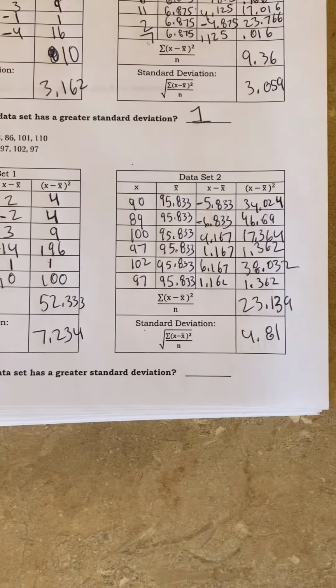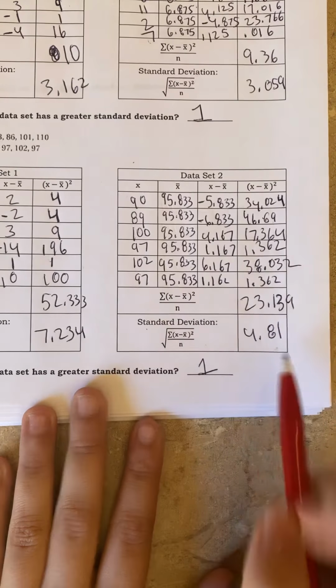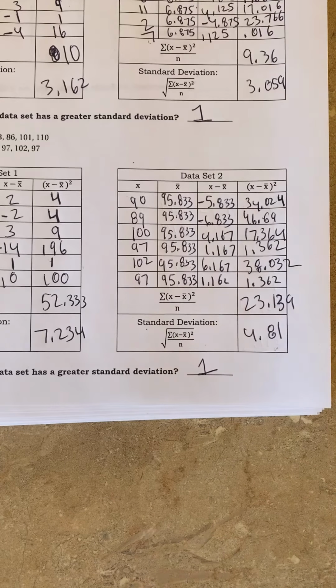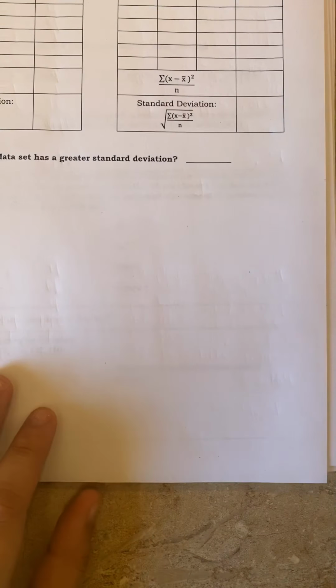And again, we want to know which one has the greater standard deviation. That would be data set 1. Because that one's got 7.234, that one's got 4.81. So again, the 4.81 just tells me that all my points are on average about 4.81 units away from where my mean is in the data set. All right, so then I'm going to flip over to the next page. I got one more data set to do, and then we'll be moving on to our classwork.